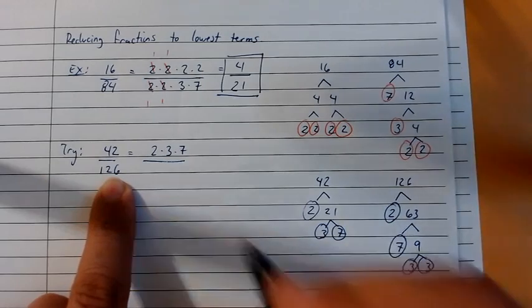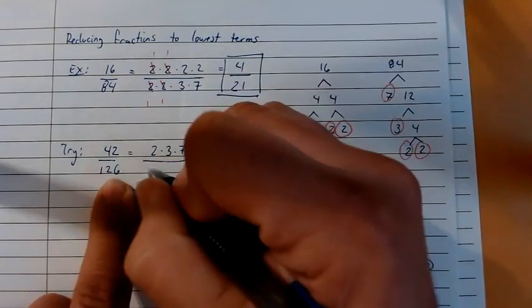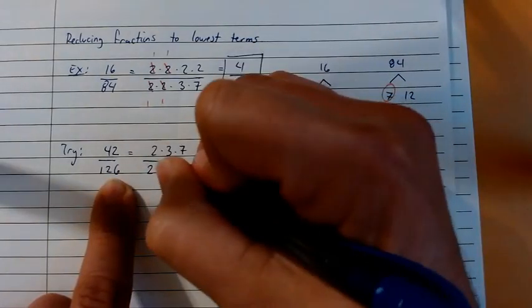Again, order doesn't matter. Any order you like. You want to put 2 times 3 times 3 times 7. As long as you have those 4 numbers, it's all the same. So I'm just going to put it in the order I have here: 2, 7, 3, and 3.